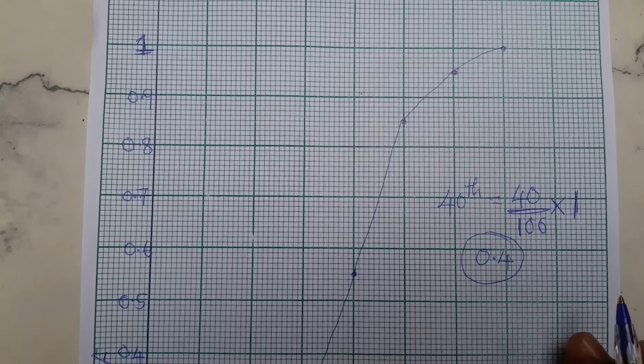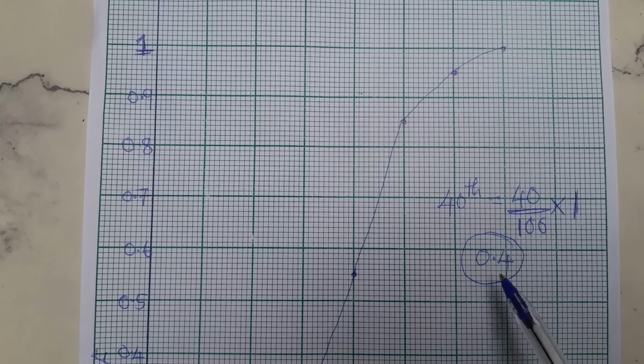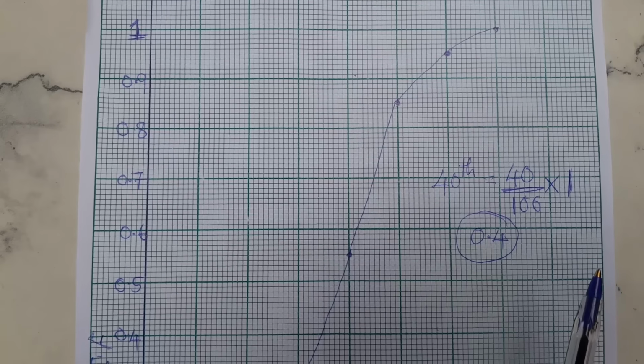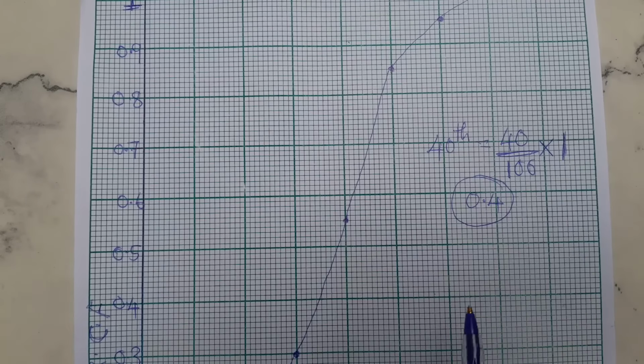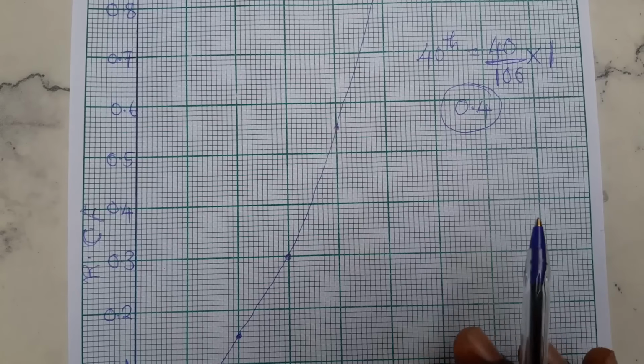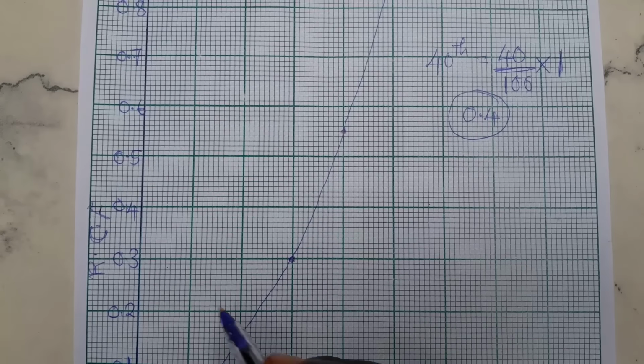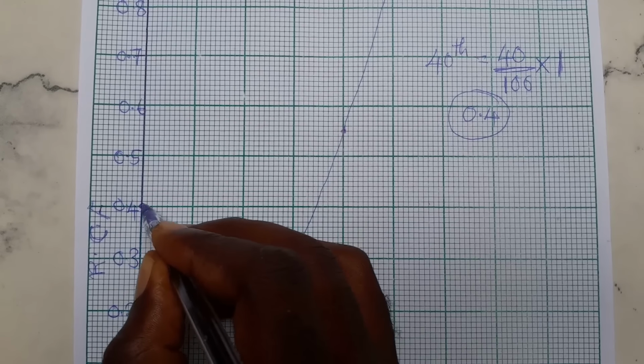No. This is not the answer. The 0.4 is not the answer. It is showing you where you are now going to get the actual answer. So you go on the y-axis. Where is 0.4 on the y-axis? 0.4 is here. This is where I've got 0.4.